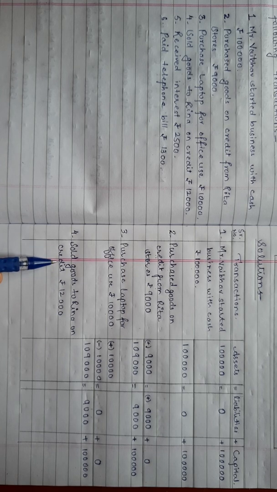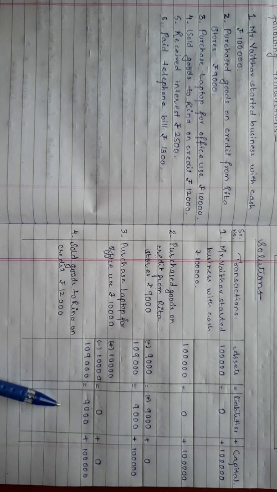Whenever there is a word of credit, it means it increases the liability. But the sold part is not a liability. The goods are sold. It means goods are going out and the cash will come in. So it affects assets.